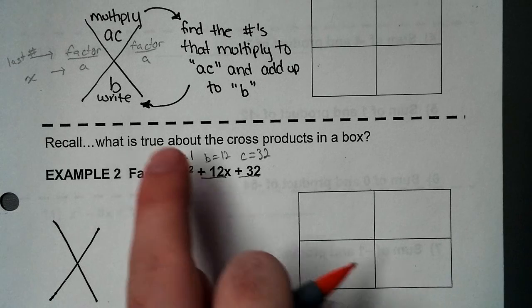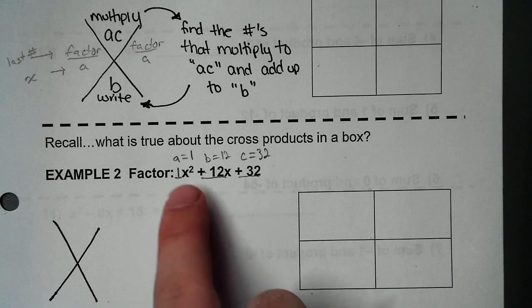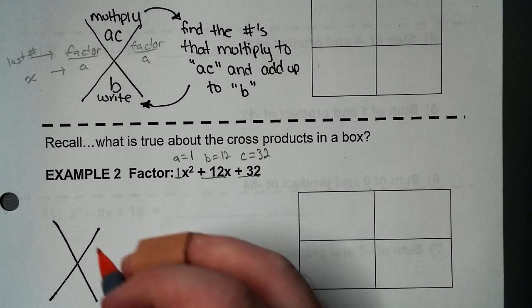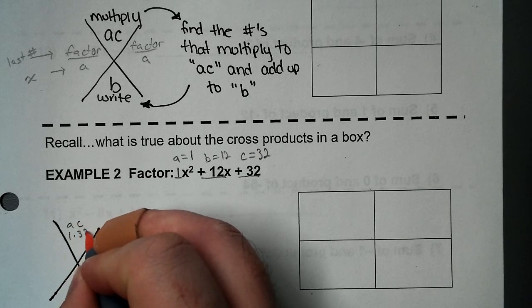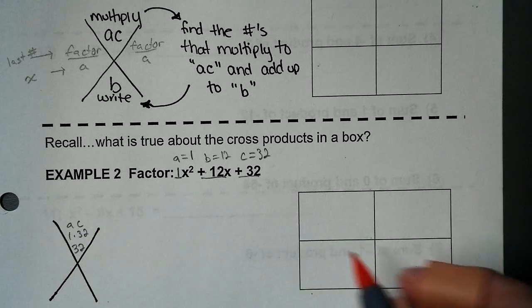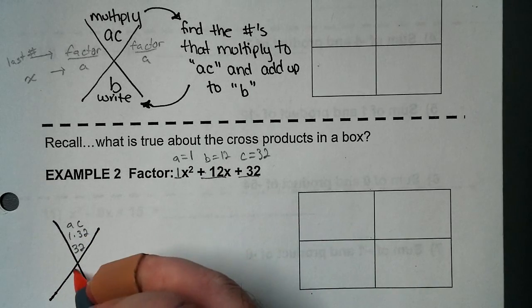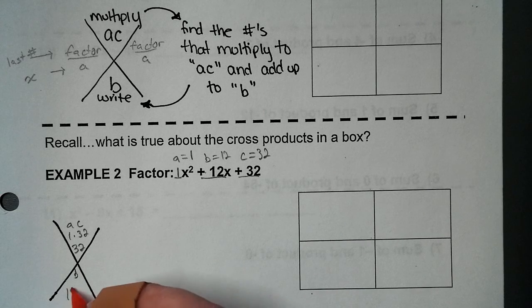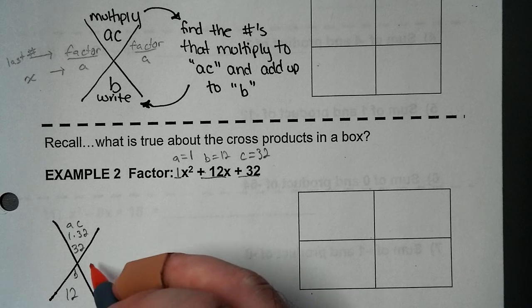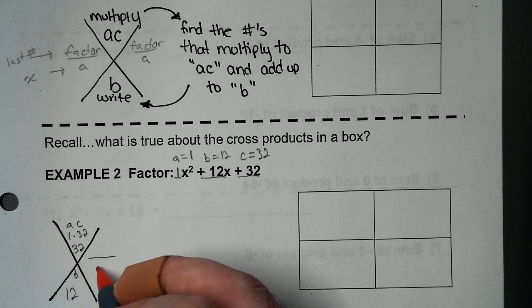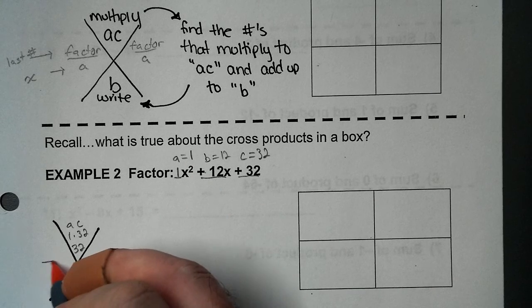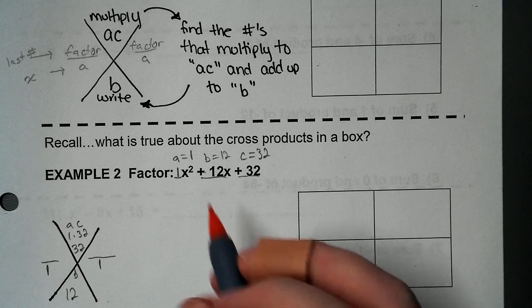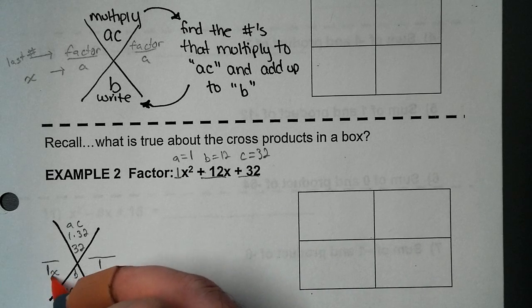Now, let's go through our steps. We already have the x drawn, so at the top of the x, I'm going to do A times C, which in this case is 1 times 32, which is 32. We're going to take our B value, we're going to write it at the bottom, which is just 12. Now, we don't know what our factor is yet, but we know we're going to put it over the A value, which in this case is just going to be 1. And we know the A value is going to be the thing that gets the X.